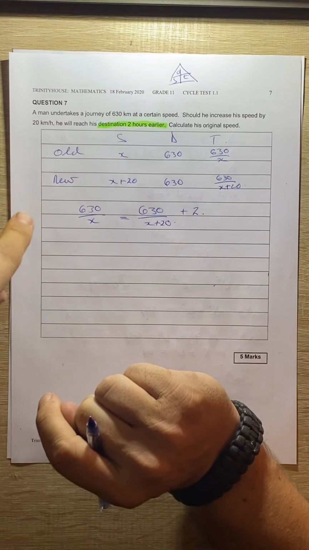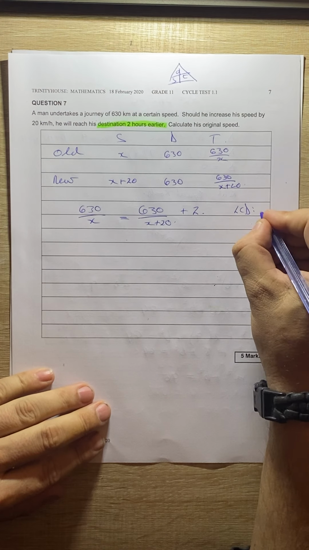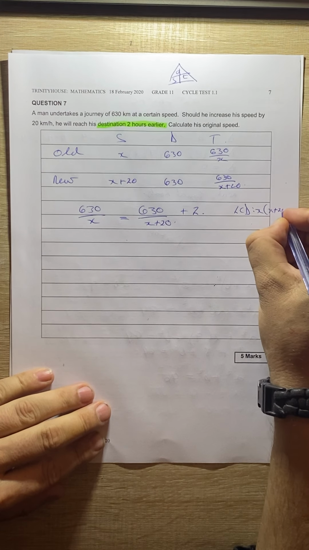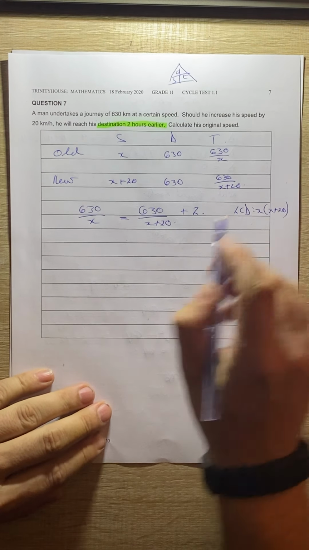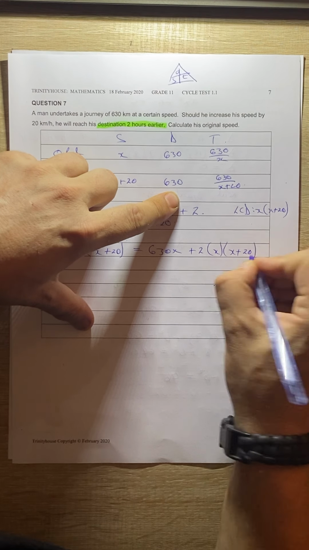Now I'm just going to multiply through by the LCD. If I multiply this by our LCD, the X's will cancel, and you're left with 630 multiplied by X plus 20 equals, multiplying this by the LCD, the X plus 20s will cancel, and you're just left with 630X. And then over here, you're left with plus 2X times X plus 20.